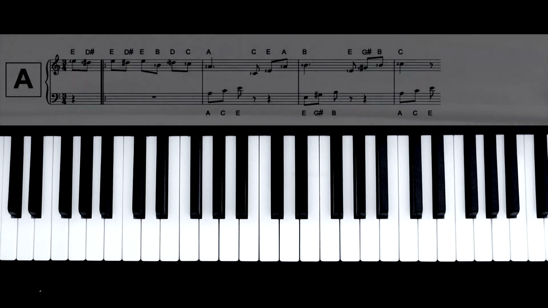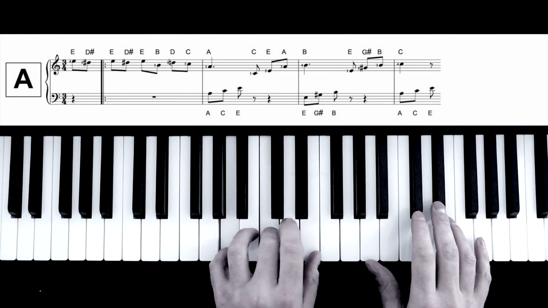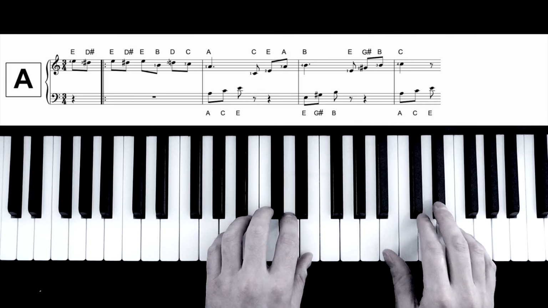So let me just play the piece to you through once more, all the way from the start to the finish. Get this hand ready here. Get these left hand chords ready. Here we go. Pedal ready as well, but not playing from the beginning, so it's up.